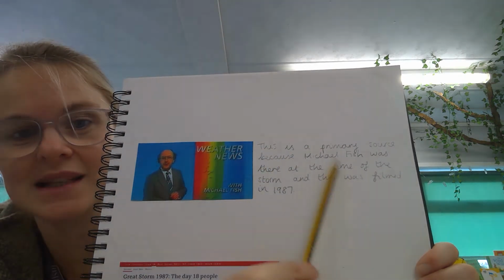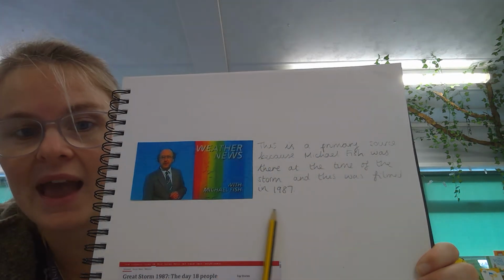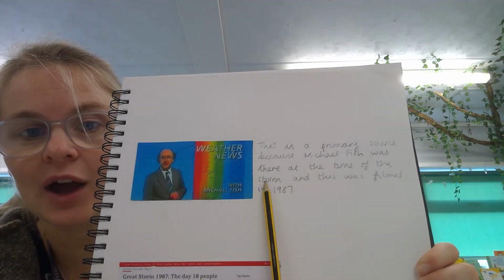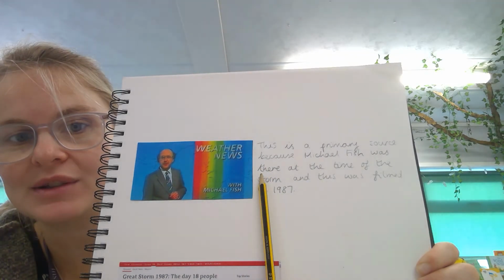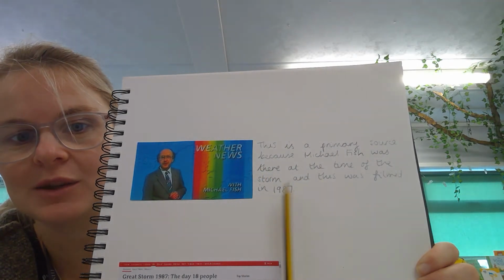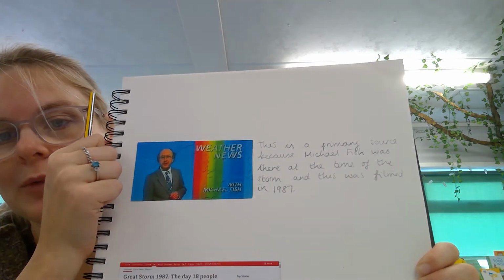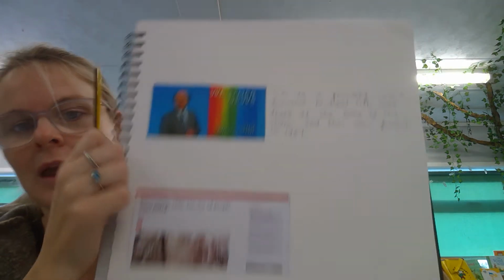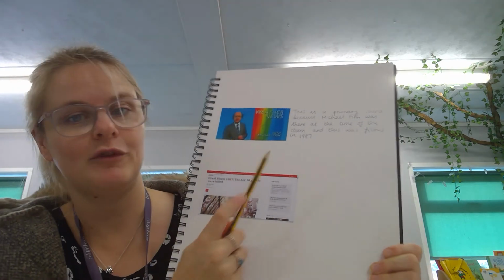So I am telling you that I think it is a primary source, but I'm not just saying that, I'm then justifying. I am saying why and how I know that it is a primary source by using some evidence to prove that this is a primary source of information. And then I'm going to do the same for my secondary source.